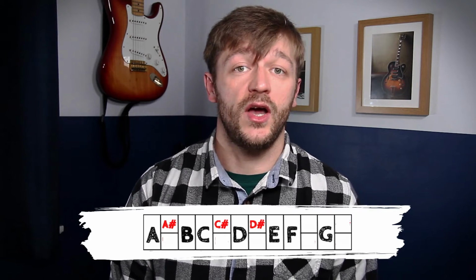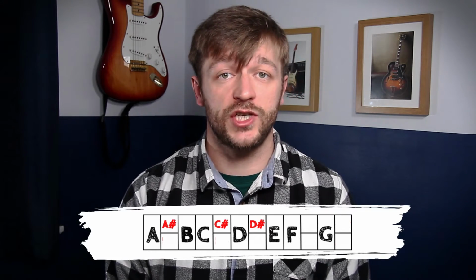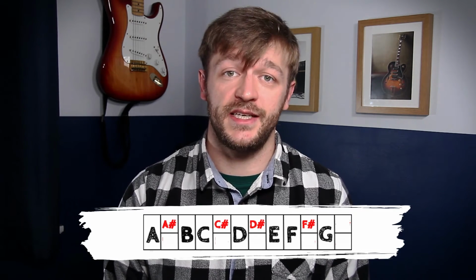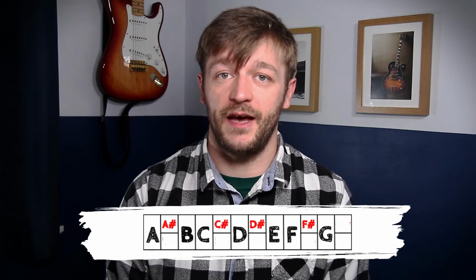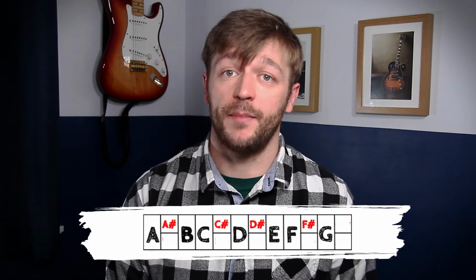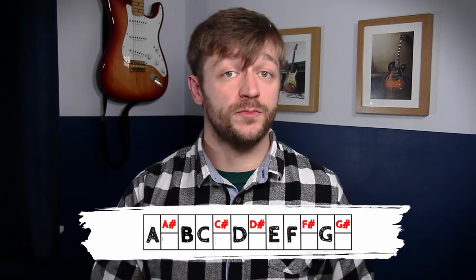Nearly there now. So next we've got between F and G. So between F and G, is there a sharp? Yes, there is. F sharp. So A sharp, B, C, C sharp, D, D sharp, E, F, F sharp, G. And finally, is there a sharp after G? That's right, there is. G sharp, and then it goes back through to the beginning. So that's the sharps filled in.